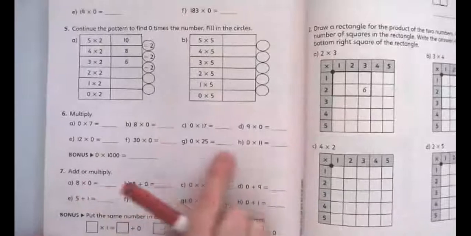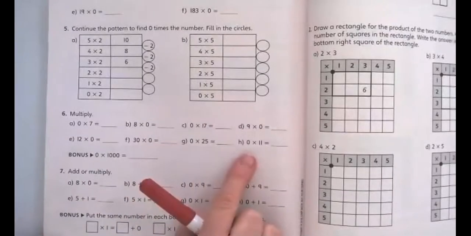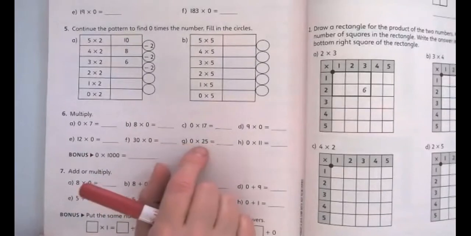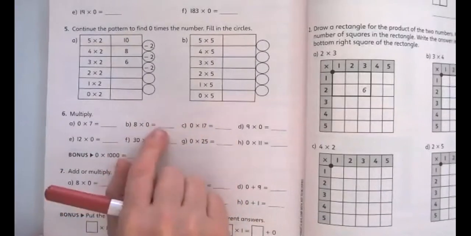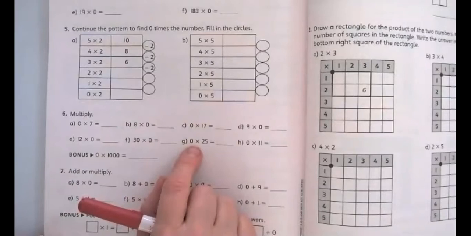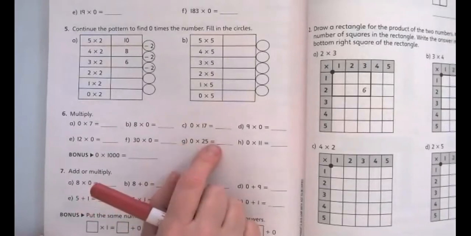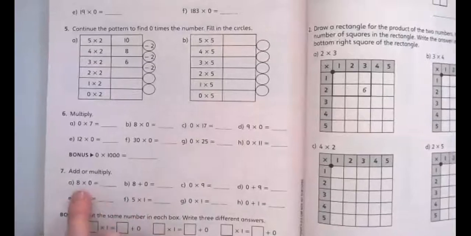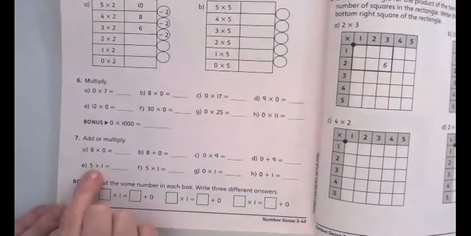Then they have here multiplication questions. It doesn't matter if you say 0 groups of 25 or 25 groups of 0. No matter which way it's written, it's always going to be the same. If it's got a 0 in it, you got nothing. Here, there's a bunch of questions. Sometimes they're adding, sometimes they're multiplying. They're just kind of testing to see if you're noticing. You've got to pay attention to the operation.